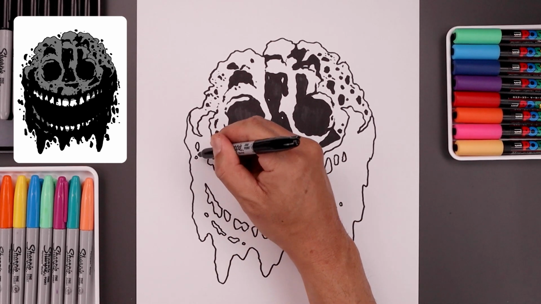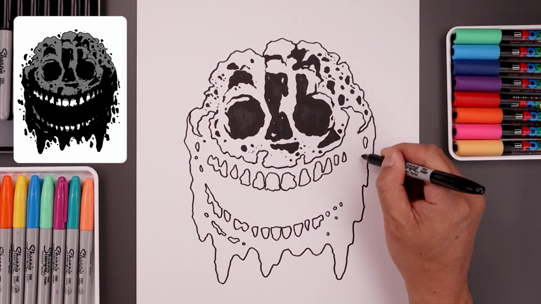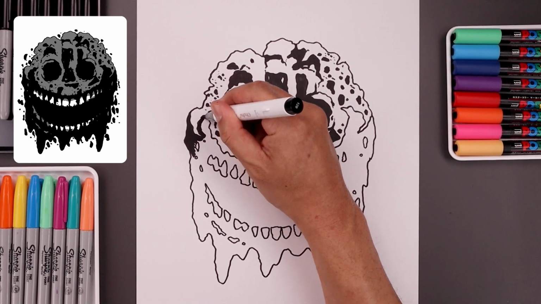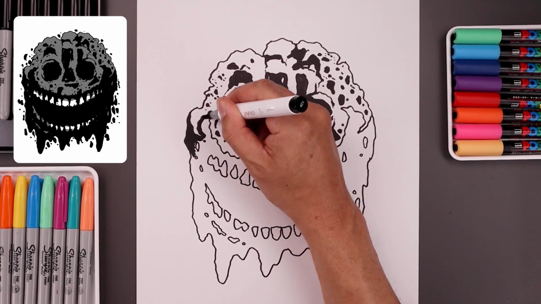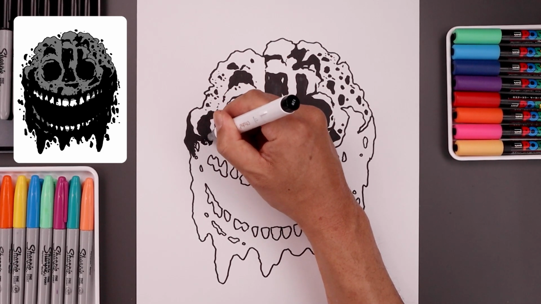I'm just going to go back and add some more crumbs and cracks along the inside. And I want to grab a thicker pen and fill the inside of the head. I'm going to go around the teeth and the little crumbs on the outside.